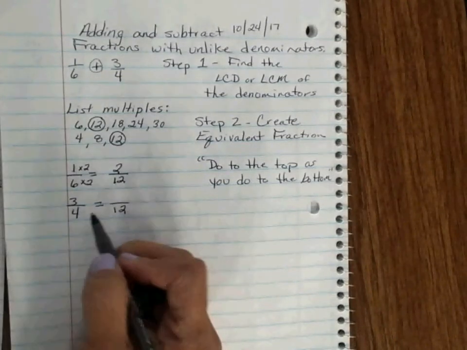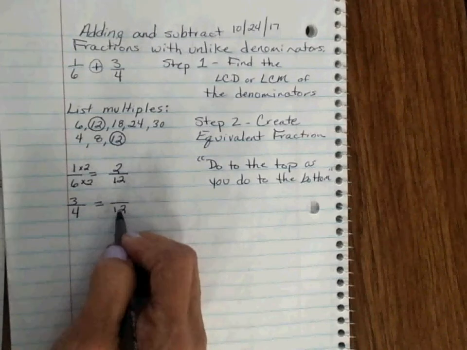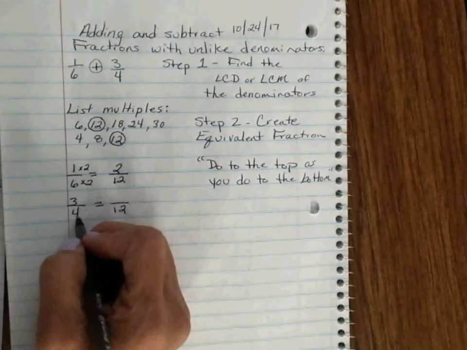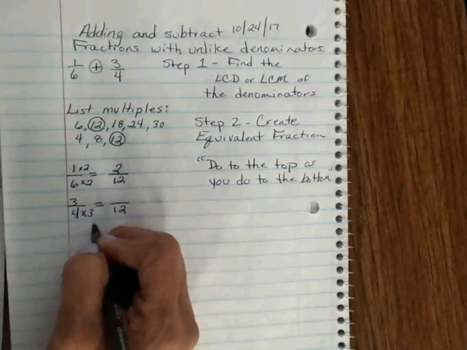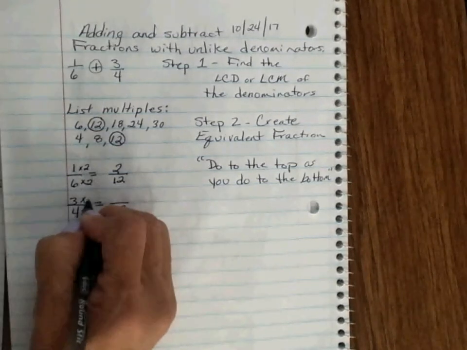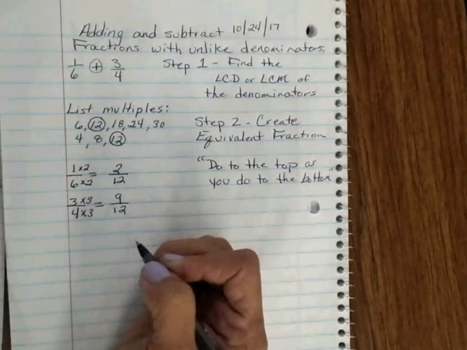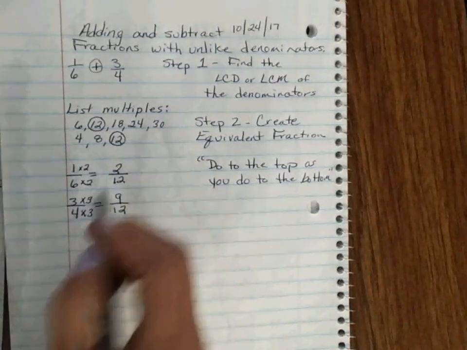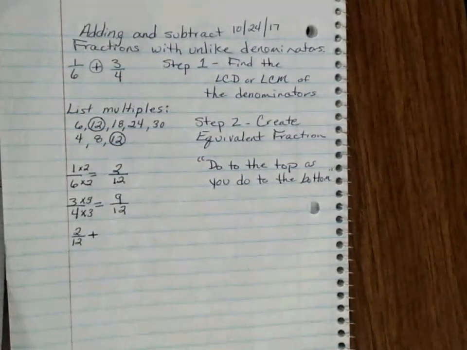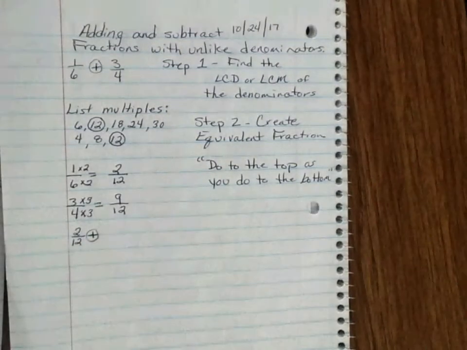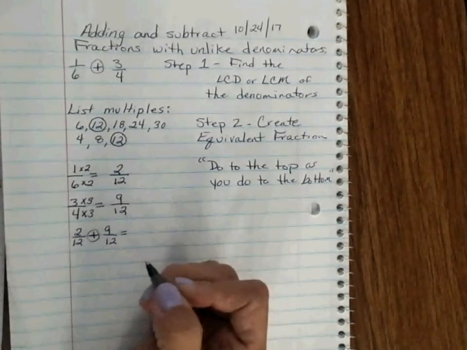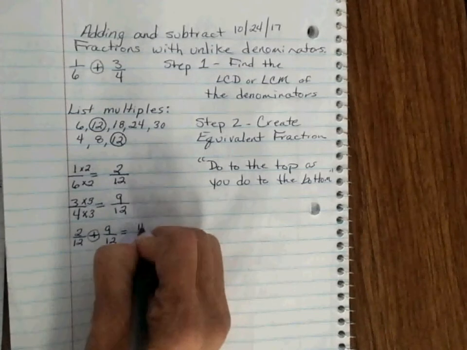Okay, now I'm going to make my equivalent fraction of 3/4 with 12 as a denominator. And the math fact that went from 4 to 12 was 4 times 3. Okay? So I have to do the same thing to the top, so it's 3 times 3. So now I have 2/12 and 9/12. So I'll take 2/12 plus, because remember, I was adding, 9/12 equals 11/12.